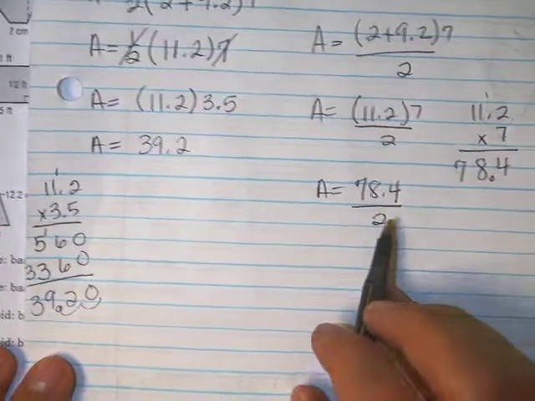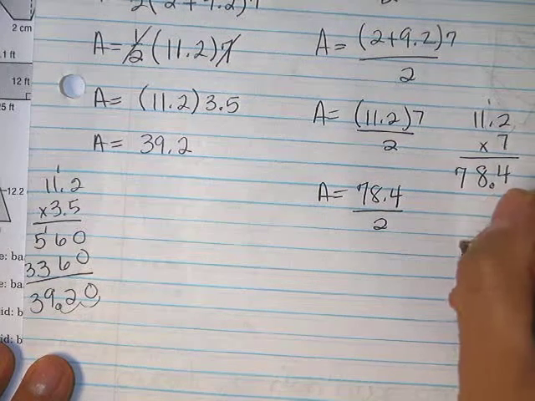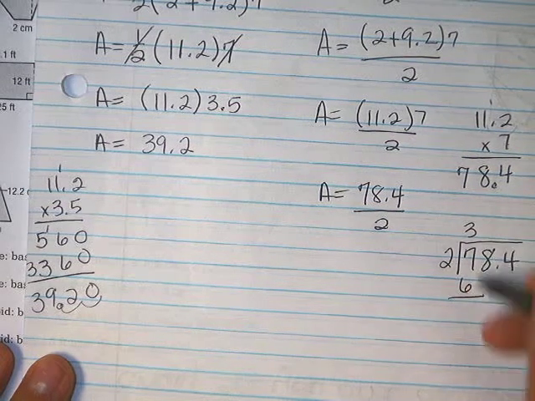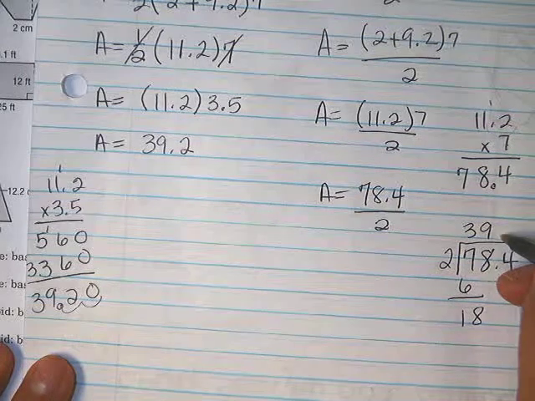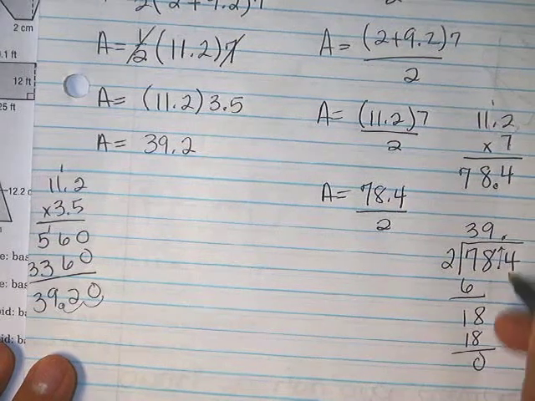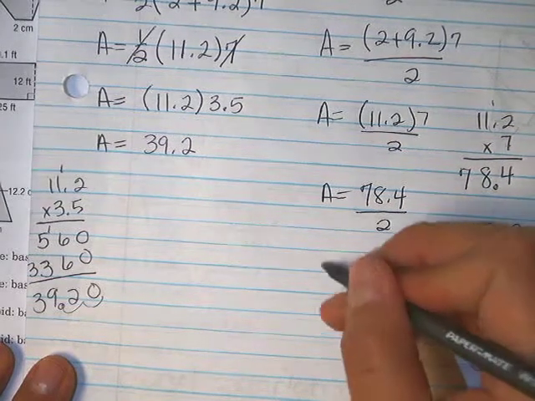Let's just double check this one. Looks like it's probably pretty good. 78 and 4/10 divided by 2. 2 goes into 7 3 times. That's 6. Subtract, get 18. 2 goes into 18 9 times. Oops, I forgot to take my decimal up. That's 18. Bring down your 4. 2 into 4 is twice.